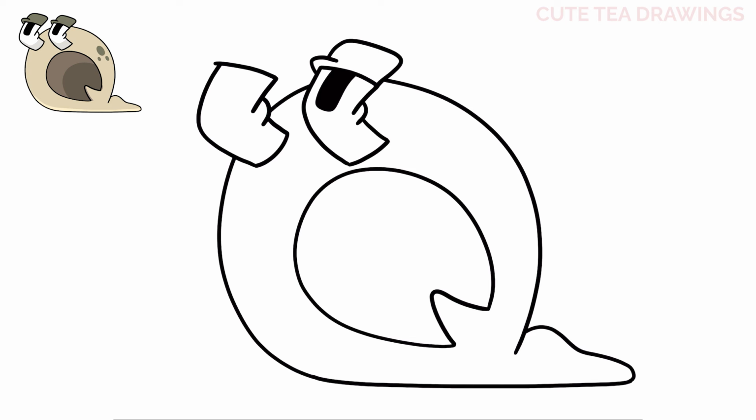Now let's move up and draw the top of the eye in the same way. We'll start with the curve on the top left, and then a rounded rectangle shape. And lastly, let's add the rectangular pupil inside. And that's it for the letter Q. Now let's quickly color it in.